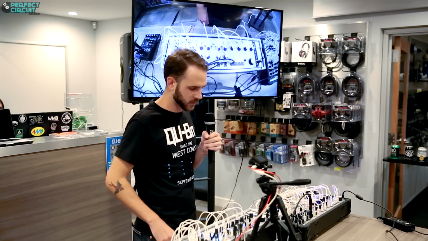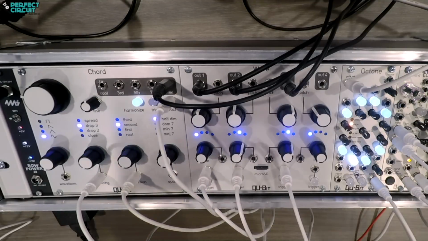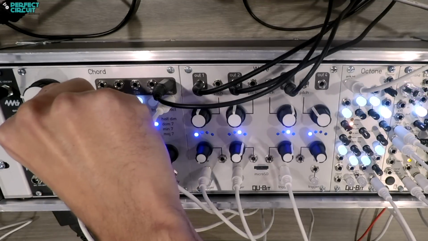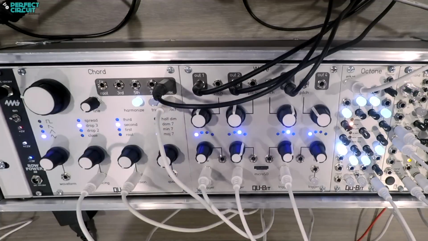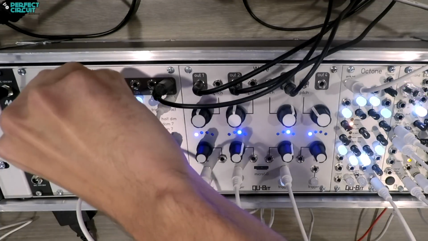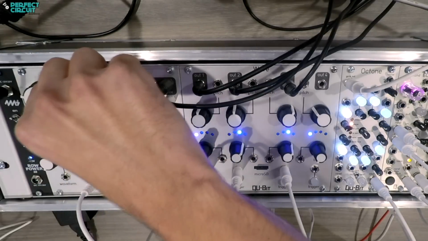The fine tune knob is just a fine tune for the pitch. Just going to tune it up and down, and it's a center notch pot, so you can always get back to the value that you had originally, but you can still experiment with changing the root note.